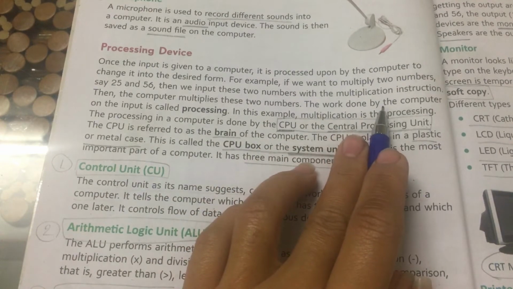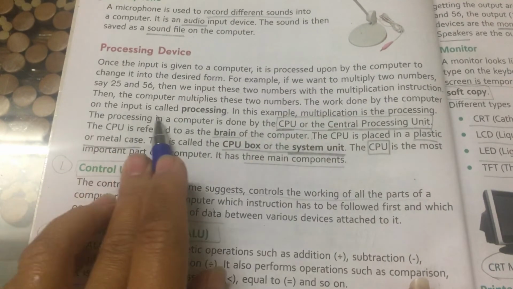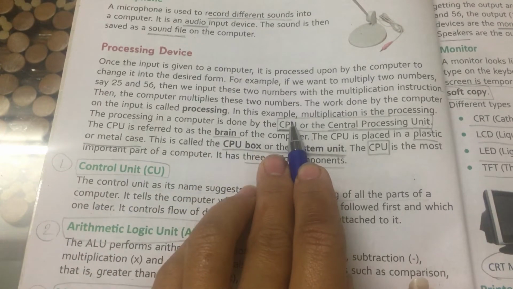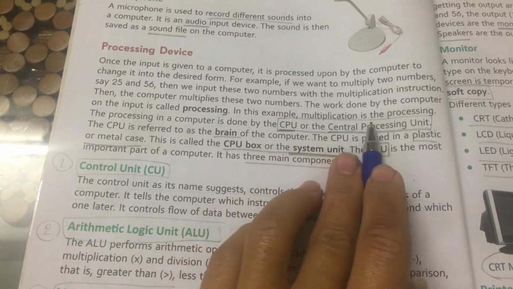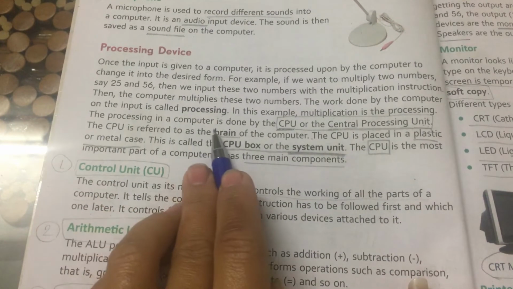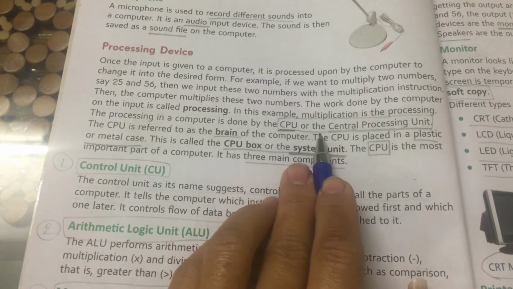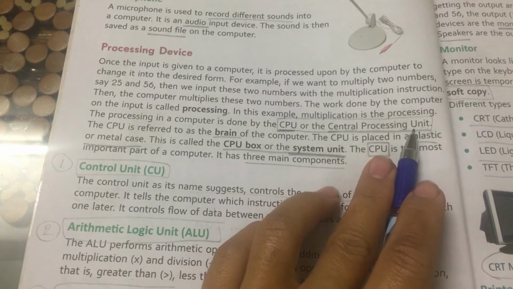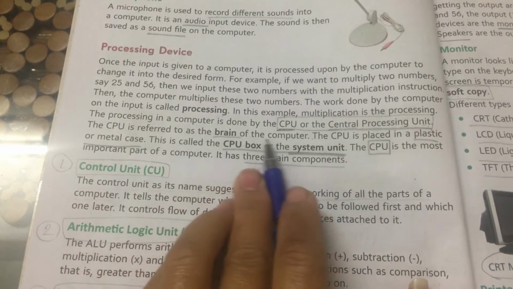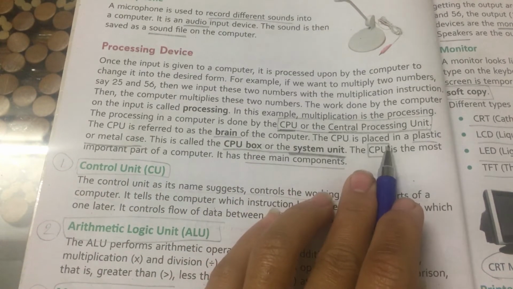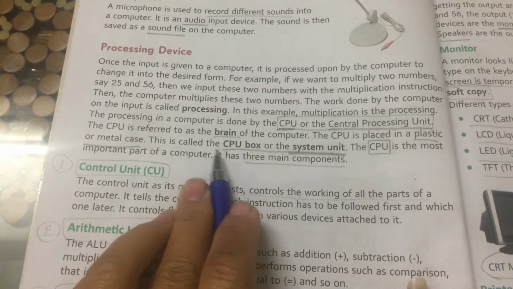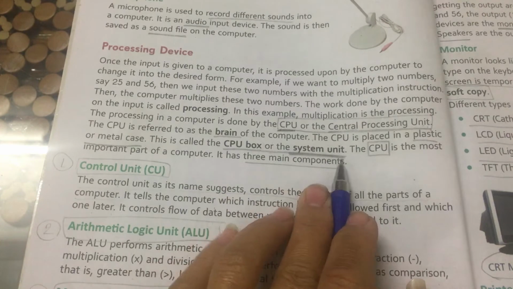The work done by the computer on the input is called processing. In this example, multiplication is the processing. The processing in a computer is done by the CPU or the central processing unit. The CPU is referred to as the brain of the computer. The CPU is placed in a plastic or metal case. This is called the CPU box or the system unit.